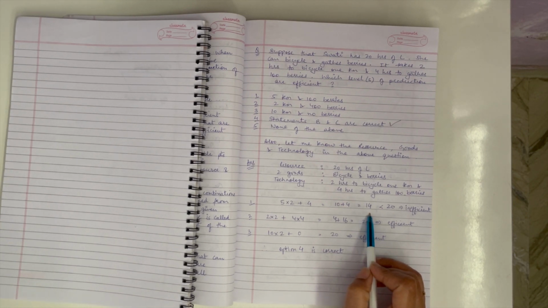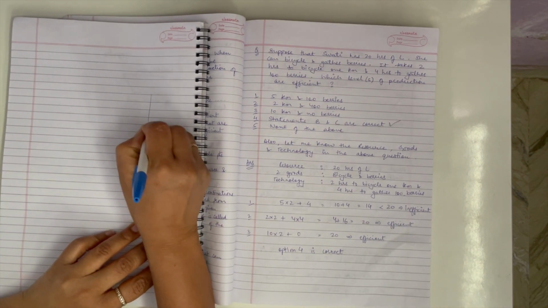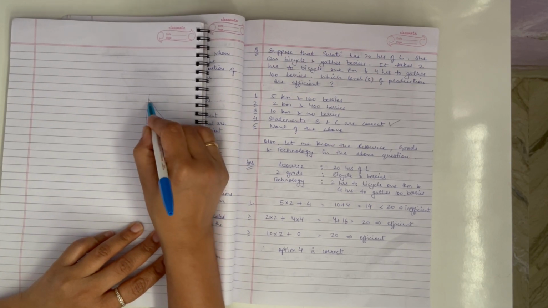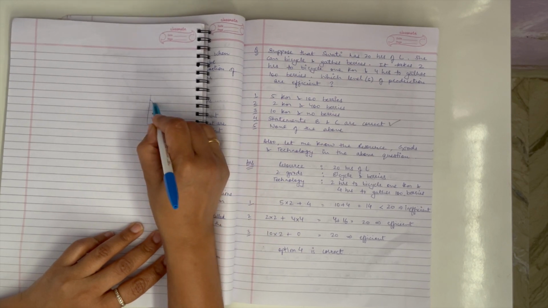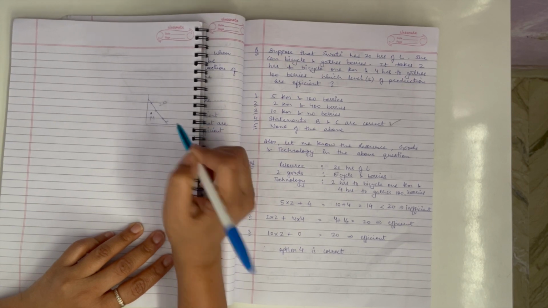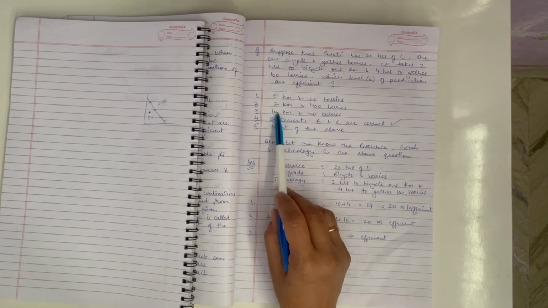It will lie inside the curve, somewhere here. Not on the curve, but inside the curve. That will be 14, because any point on the curve would be 20 hours of labor. Correct?